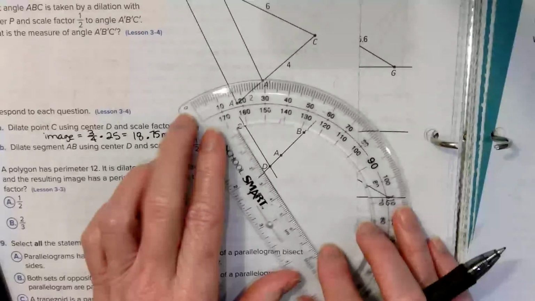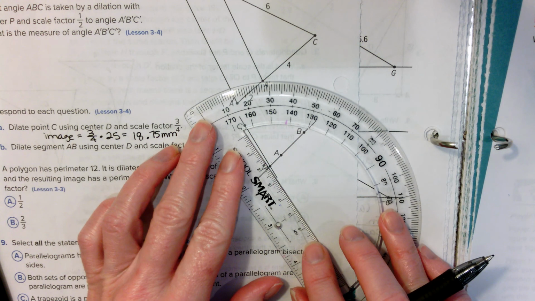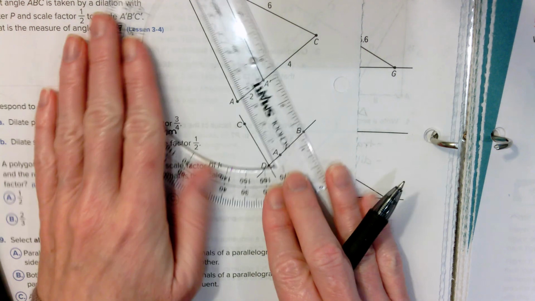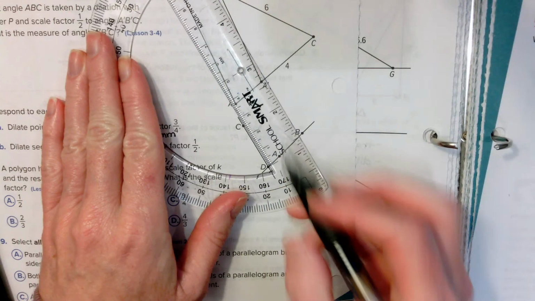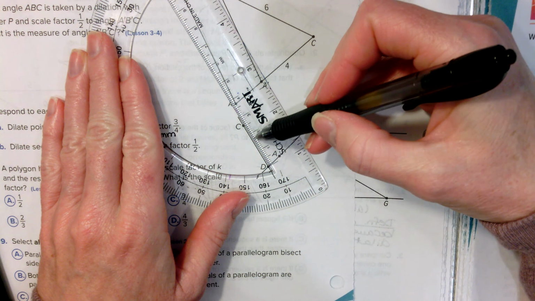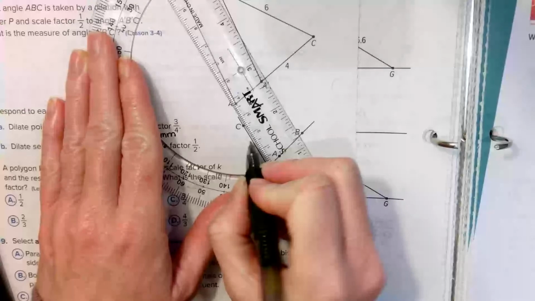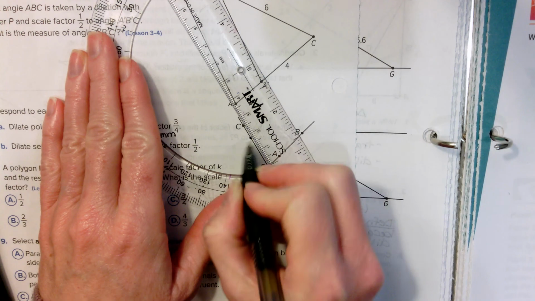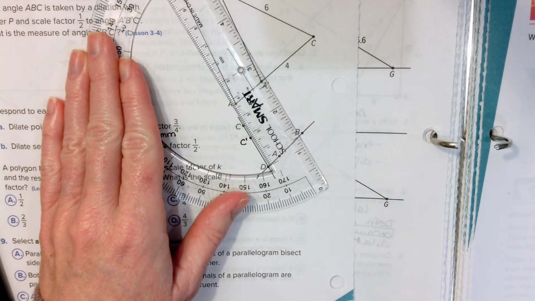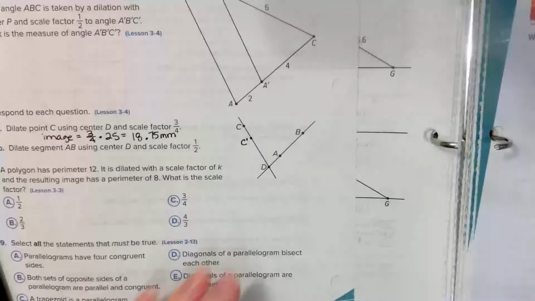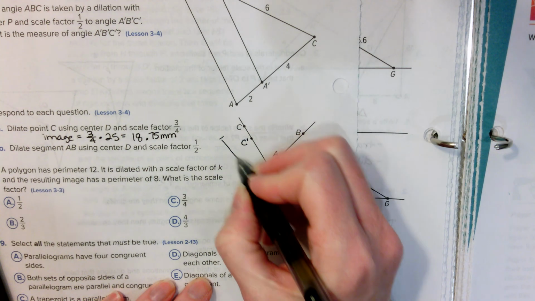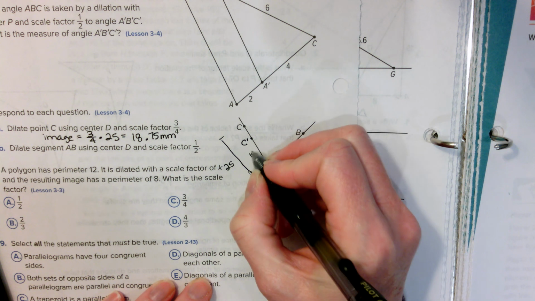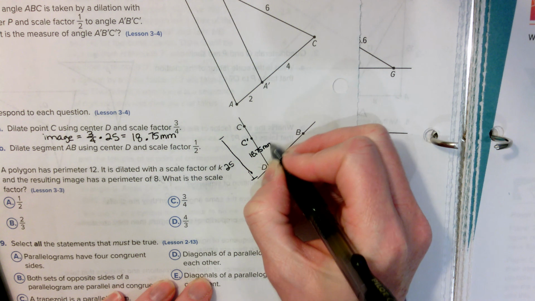Well, how do you mark that? Just go a little farther than 18. So let's set this up. If I turn this so D is at 0, then 18 is 2 tick marks before 2, and 19 is 1 tick mark before 2. So I'm just going to put something in between 18 and 19. I'm going to call it a day. That's approximately where my C prime will go. So the total distance, as a reminder, between these two was 25, and this distance was 18.75 millimeters.